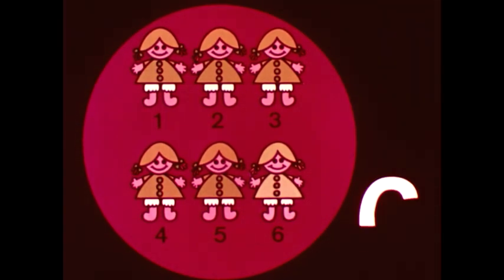The set that has 5 and 1 more has 6 elements. You write 6 like this. The little girl who owns the 6 dolls can keep them all and give her sister 0. She can keep 5 and give her sister 1.